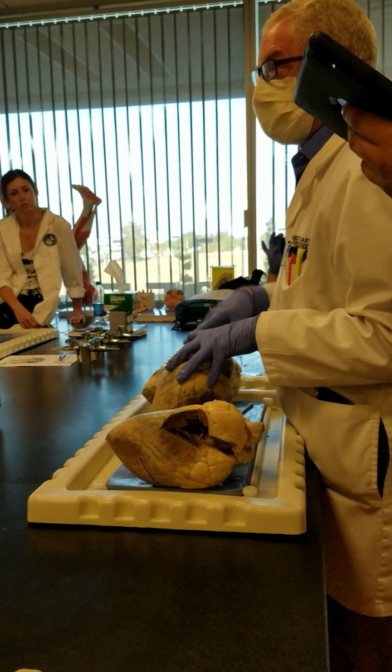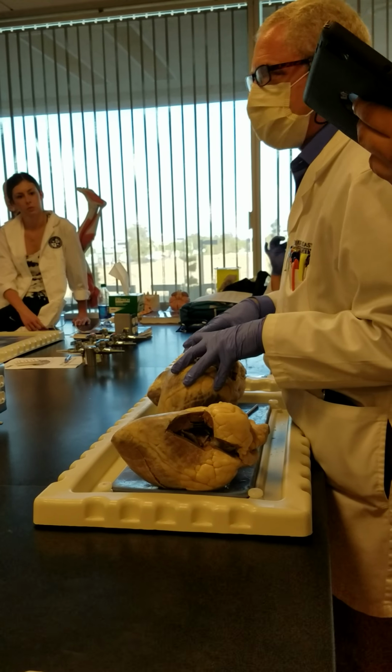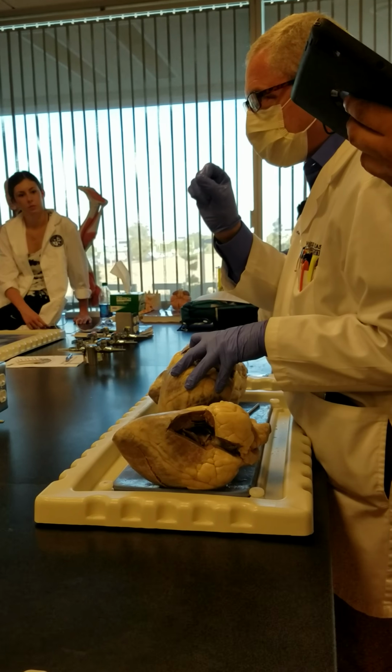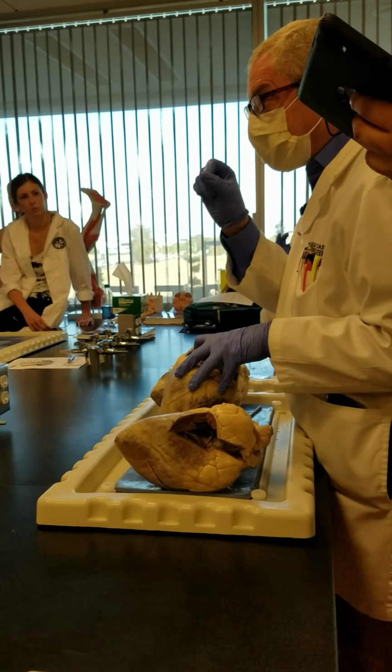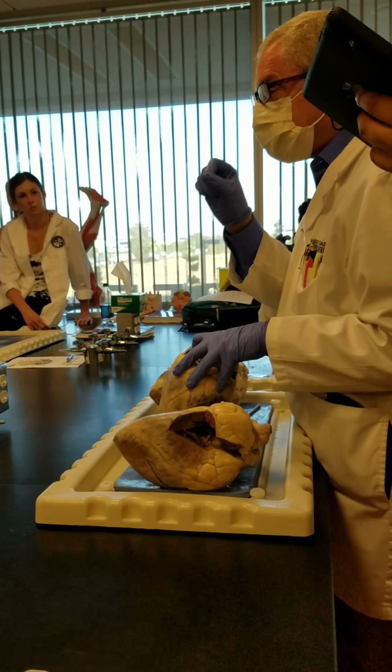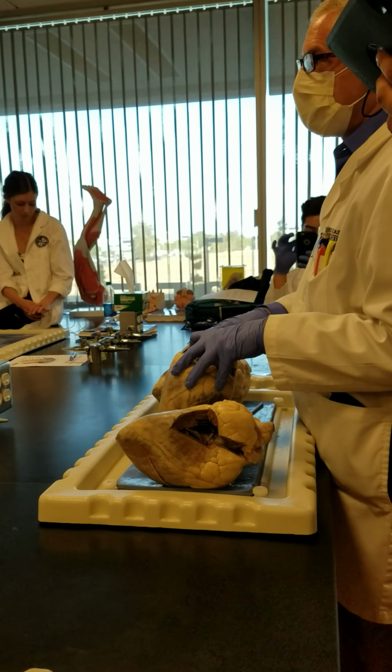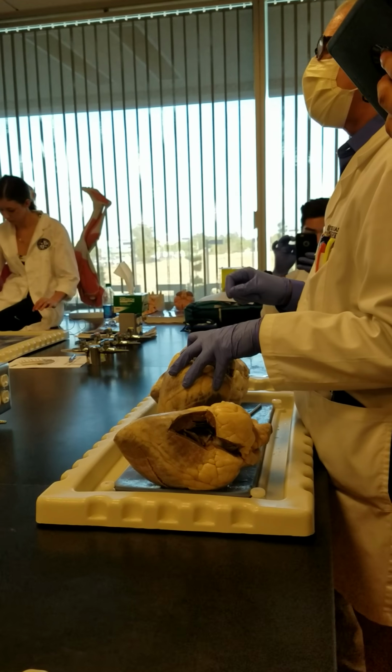Which means, here is the important word, supplies, put so many lines underneath this, supplies all cells of the body with oxygenated blood. And this is the start of the systemic circulation.